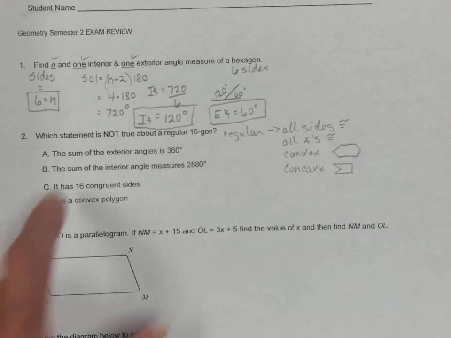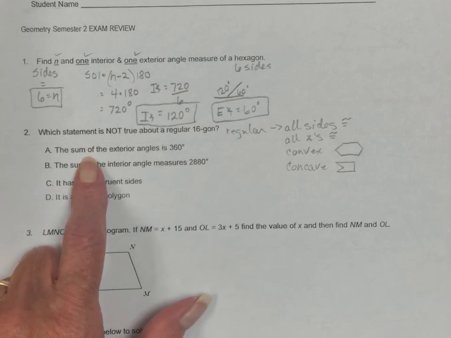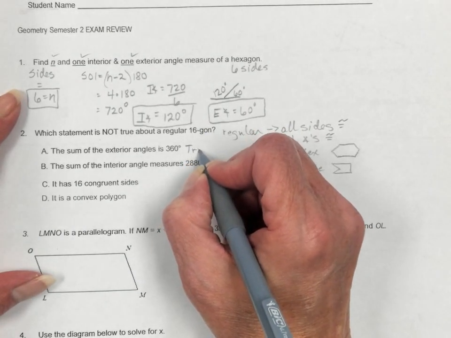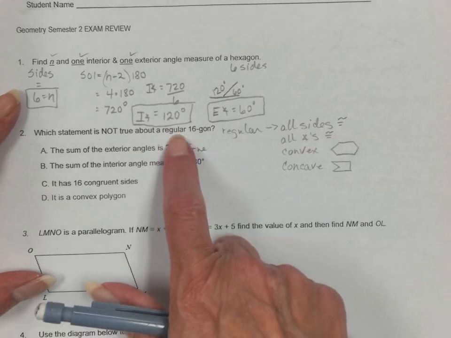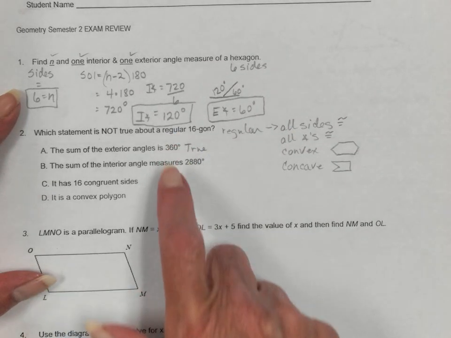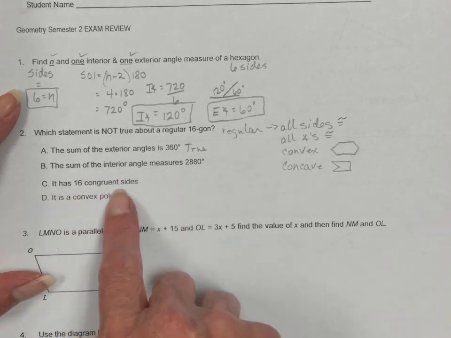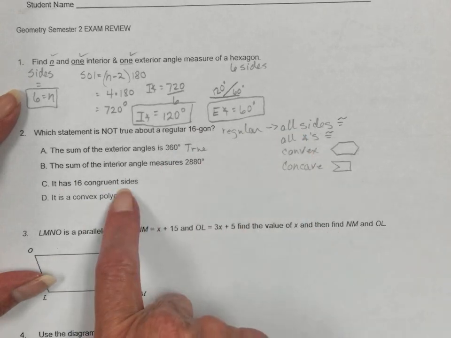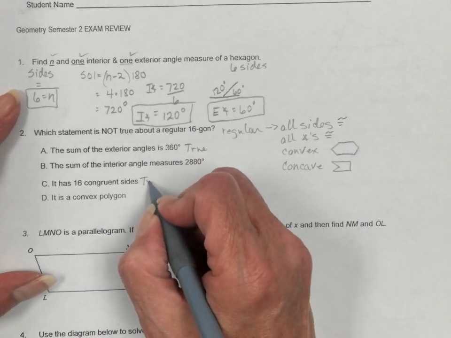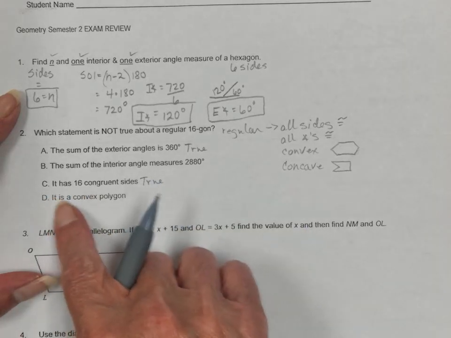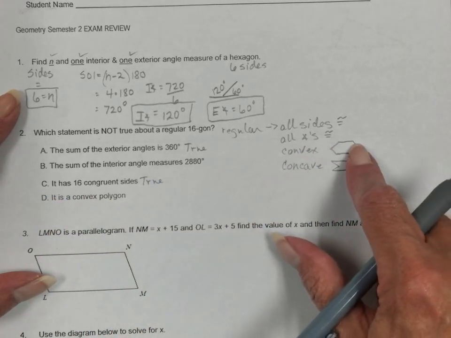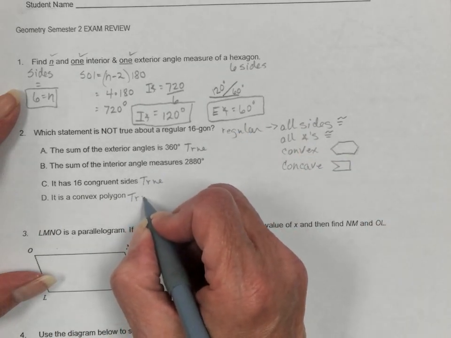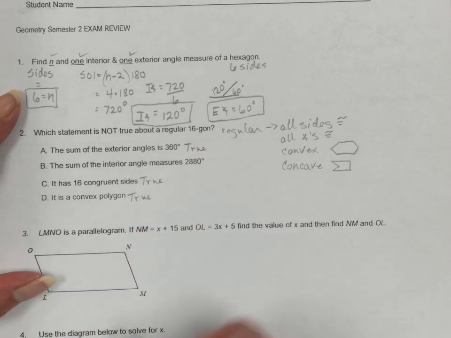All right. So A, the sum of exterior angles is 360. This is true anytime, any place, any regular polygon. Right? It has 16 congruent sides. Well, 16 sides, and all sides are congruent. Therefore, yes, it does have 16 congruent sides. It is a convex polygon. Regular and convex is part of that definition. So I've gone through the part that I know is right.